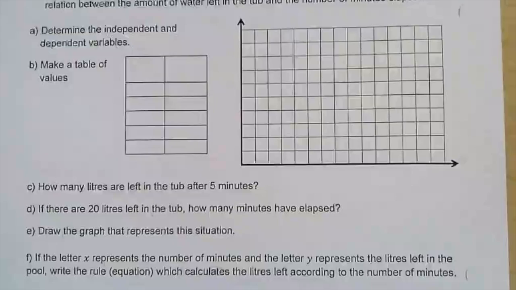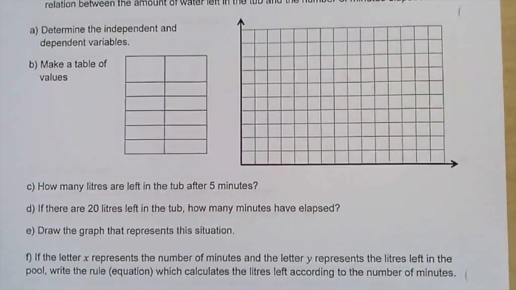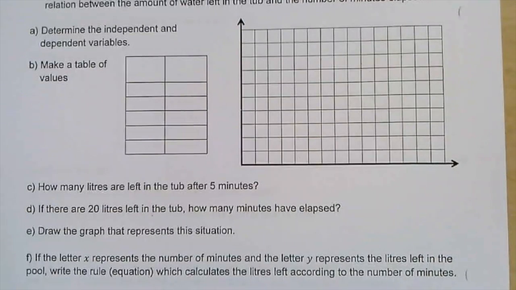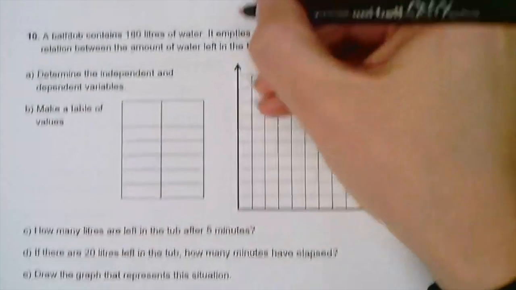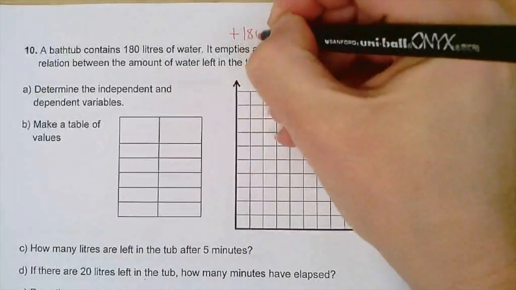Yep. This was a trickier question, and not the typical question that we've been looking at. A bathtub contains 180 liters. What is that in my rule? What is the 180 in my rule? What would you think it is? The initial value. We start with 180. So if I look at my rule, the plus 180 is here.